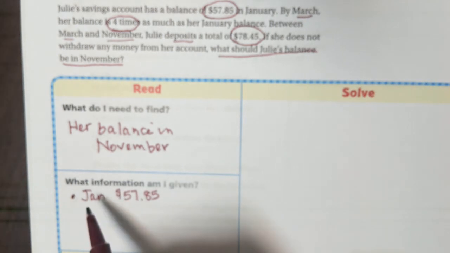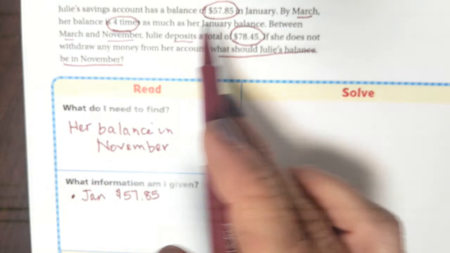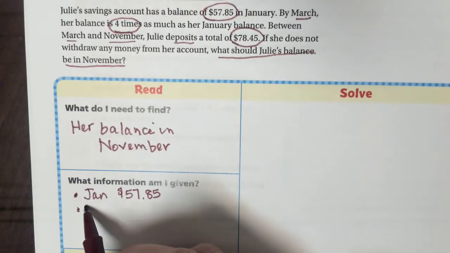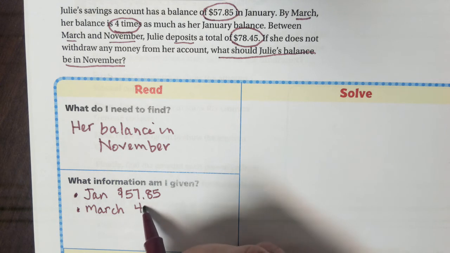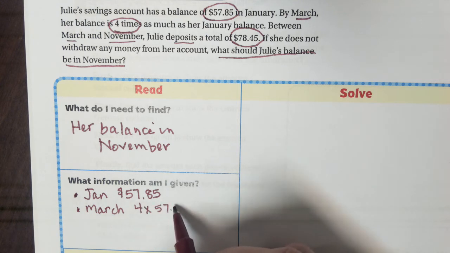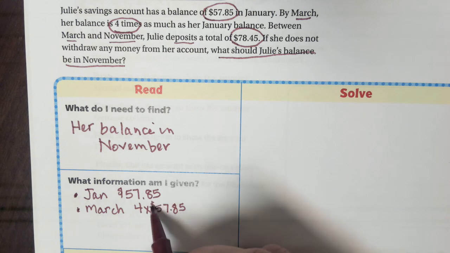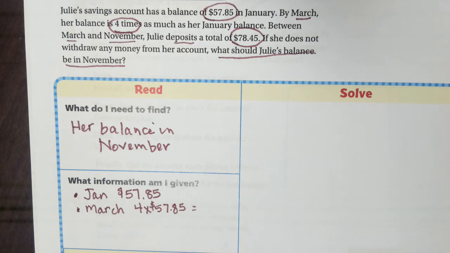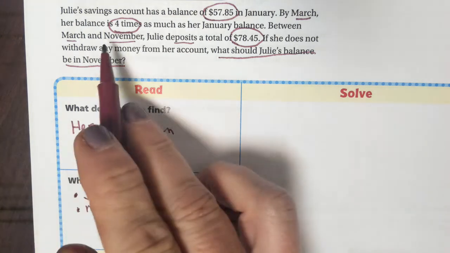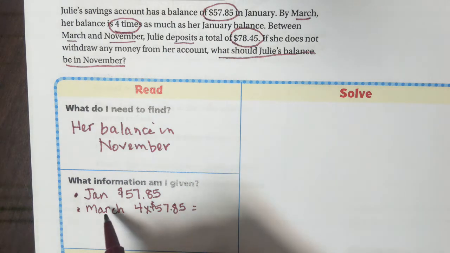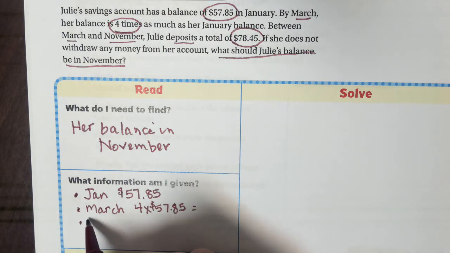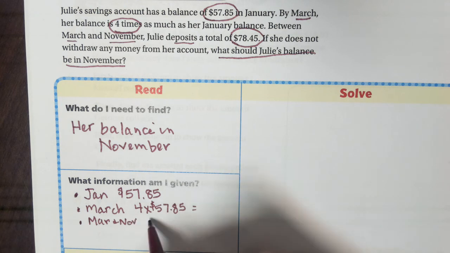Okay. So by March, her account was 4 times that of January. So I'm going to put now March. Instead of drawing boxes, guys, I'm going to say 4 times the $57.85. Okay, so I'll have to end up figuring out what that is later. Okay, between March and November, she's going to deposit a total of $78.45.